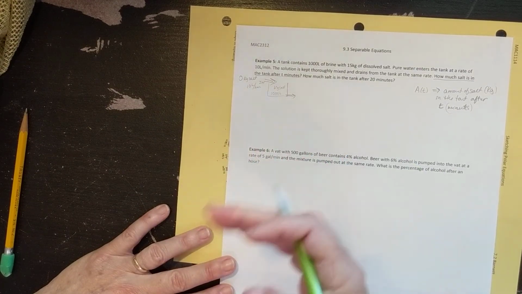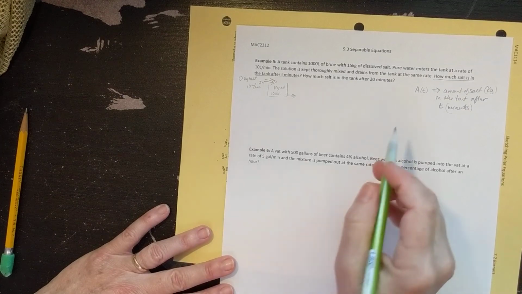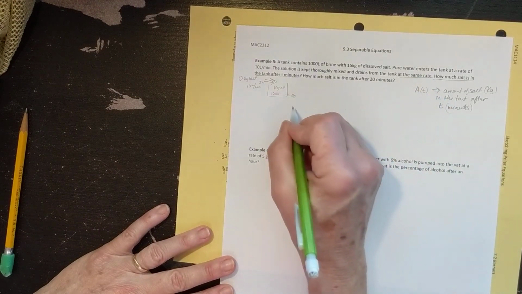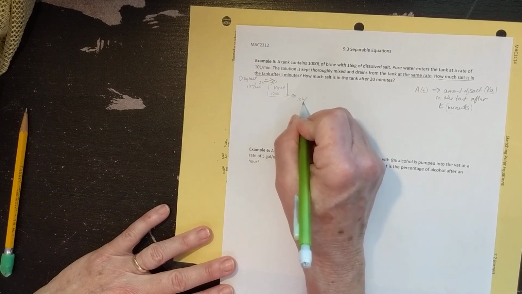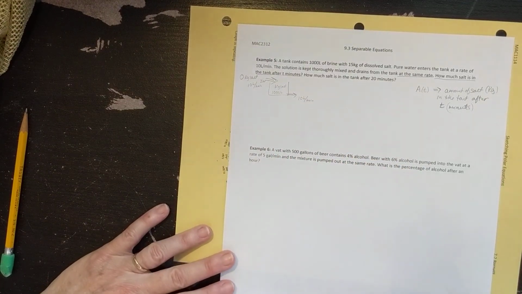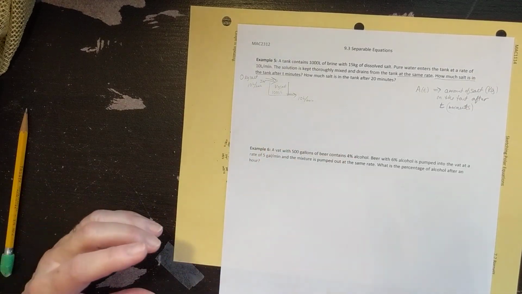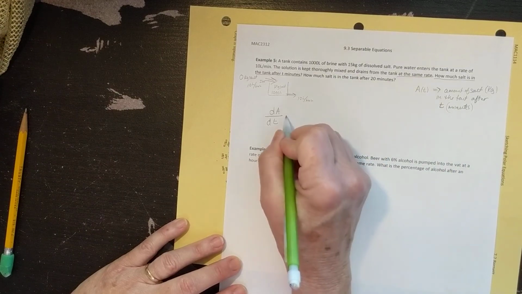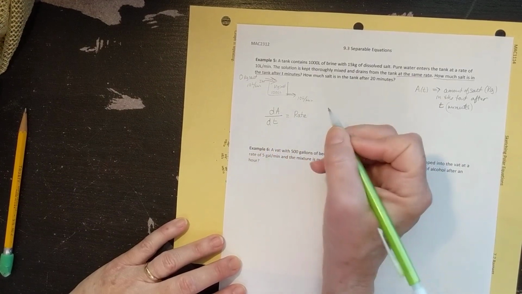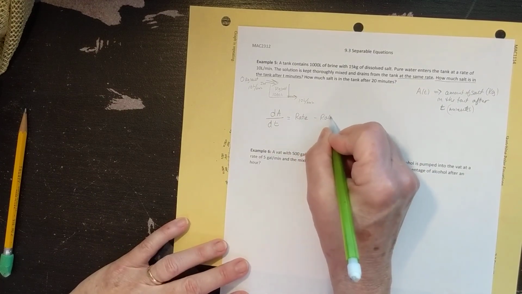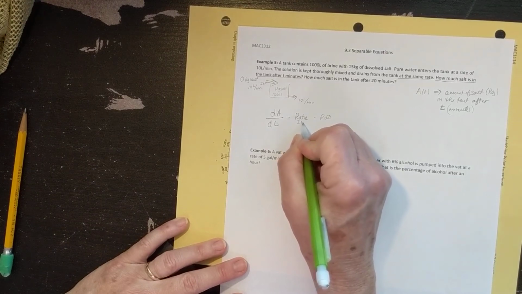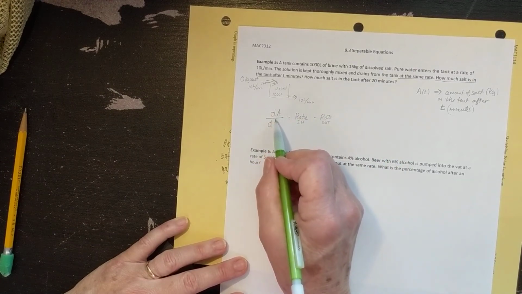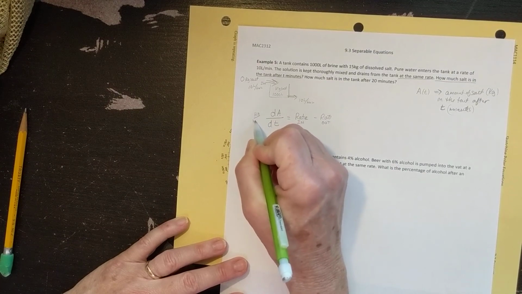And then exiting the tank, it's being thoroughly mixed and then drains out. What's coming out is a mixture, but it's being drained at the same rate, so it's coming out at 10 liters per minute. So a good way to approach these mixture problems is to consider the rate of change of the amount of salt. So what is the rate of change of the amount of salt, dA dt? Well, that's going to equal the rate of the salt in minus the rate of the salt out. Rate in minus rate out. Okay. Well, what would these units be? A is in kilograms, t is in minutes. So this will be in kilograms per minute.